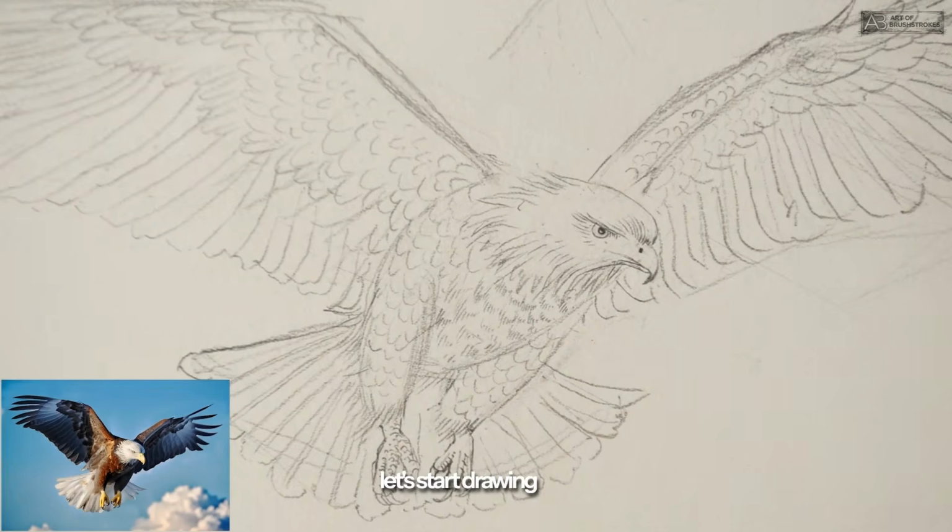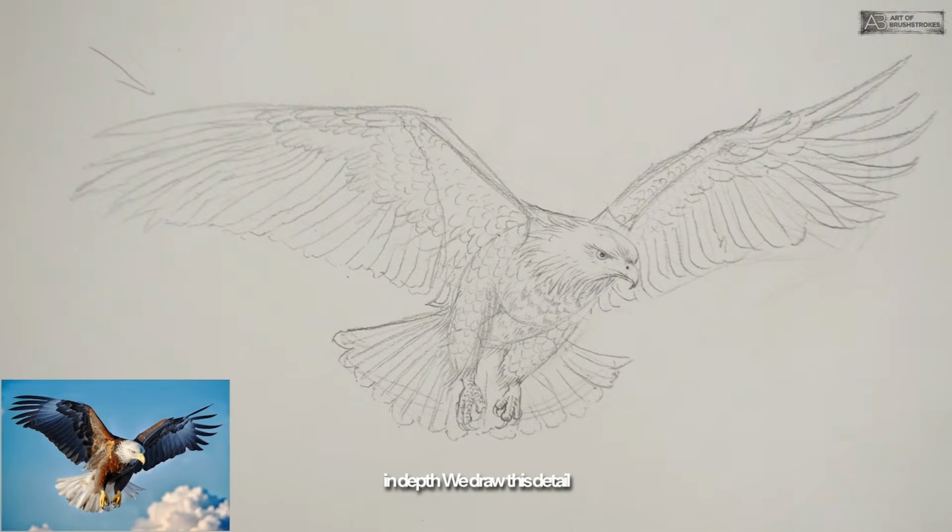Alright, let's start drawing this in depth. We draw this detail with a fountain pen. The head starts with it. Let's first nail down the position for the upper eyelid.